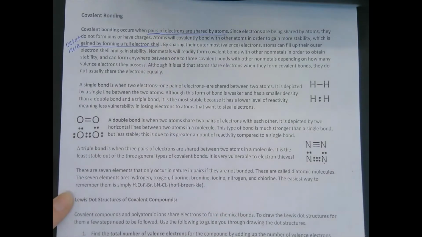There are some exceptions to the Octet Rule. And if we follow our Lewis dot structure rules, we'll be able to draw them no matter what. But generally for this class, we're going to stay within the Octet Rule group. So by sharing their outermost or valence electrons, atoms can fill up their outer electron shell and gain stability.